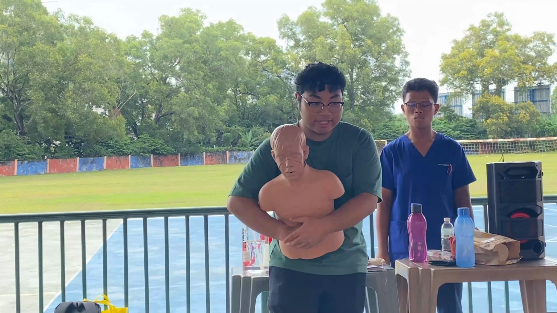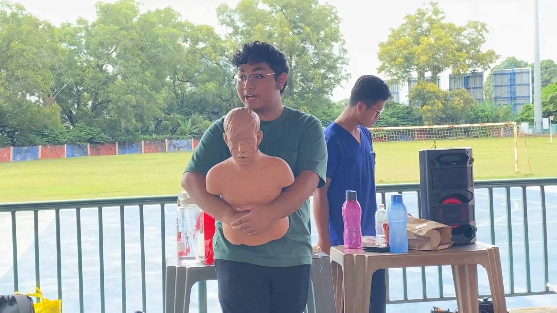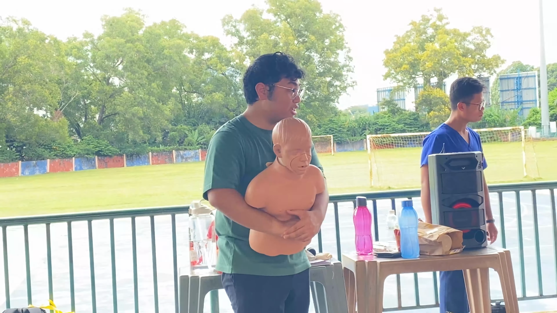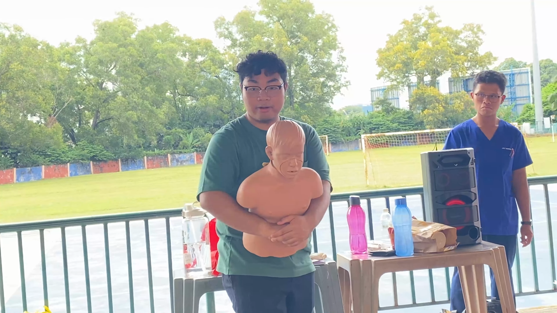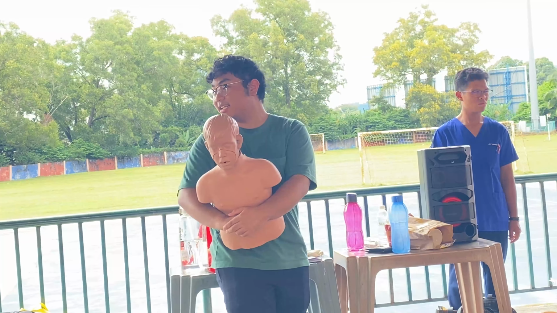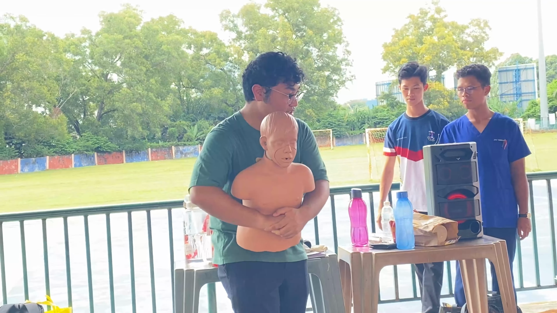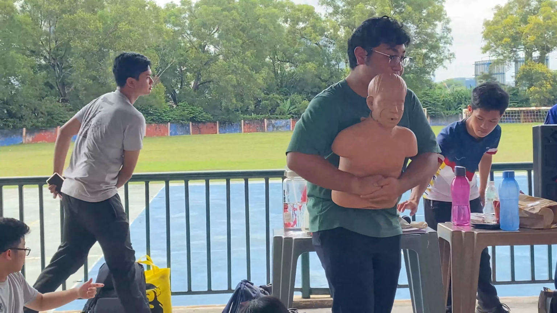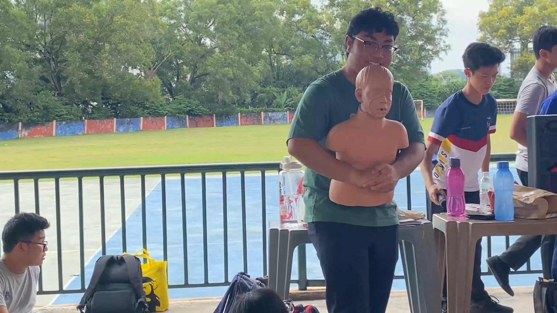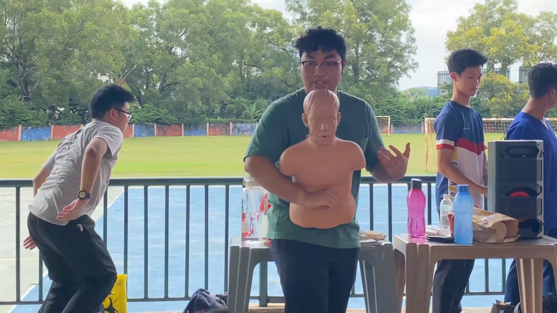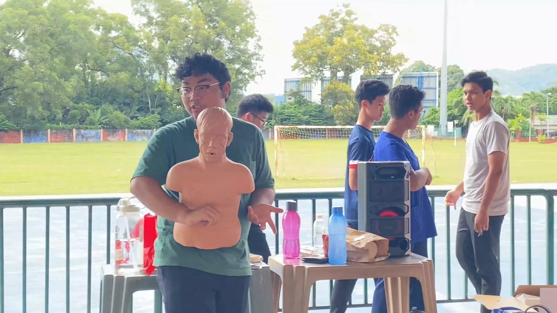Now over here, again, you have to ask the person to bend forward slightly, and spread the legs, and you put your foot in front, and then you perform abdominal thrust. The movement is exactly the same as your back blows, in and up. So we go 1, 2, 3, 4, 5. You see it's very aggressive, but you have to, because if you go too light, it's not going to help at all.